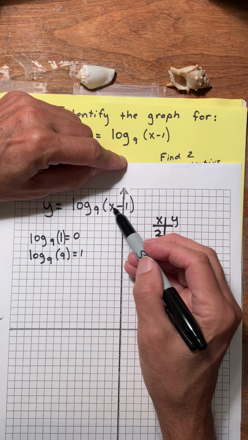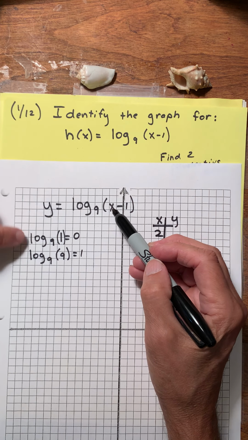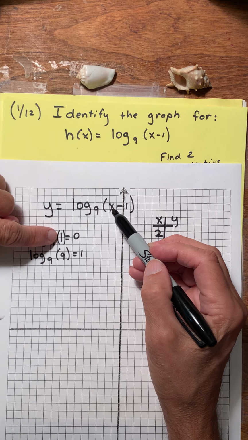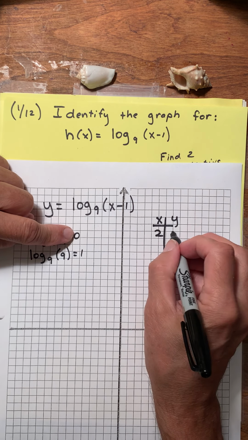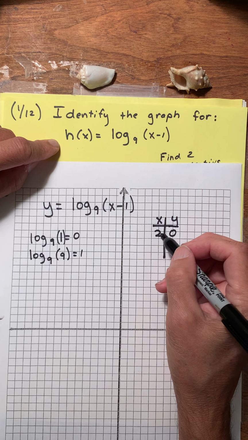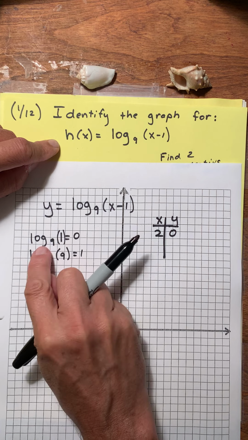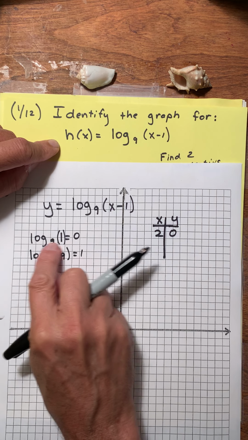Log base 9 of 2 minus 1 is log base 9 of 1. Log base 9 of 1 is going to be 0. See what we had to do? We had to figure out what does x have to be to arrive to this configuration?